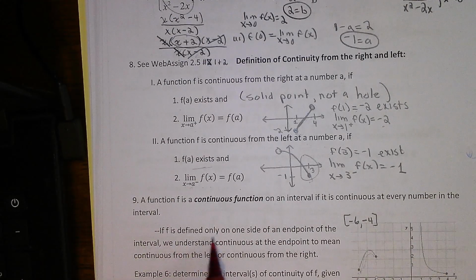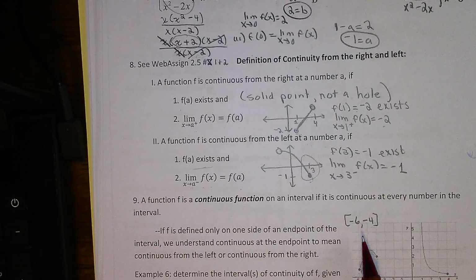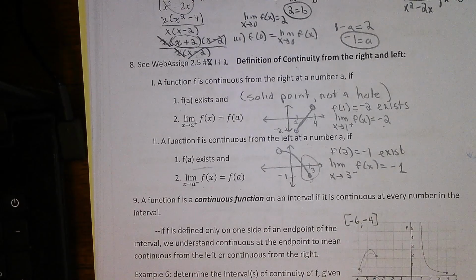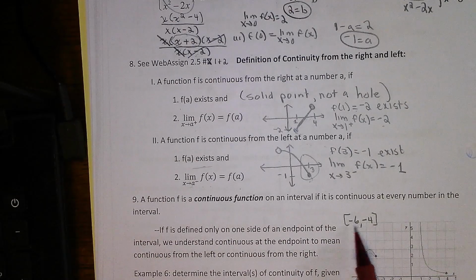So if f is defined on only one side of the endpoint of the interval, such as this interval here from negative 6 to negative 4, then we can say that this function is continuous on this interval. We don't really need to say left and right. Technically, we would say at negative 6 it is continuous from the right, but it's understood that the endpoints are only continuous in one direction.